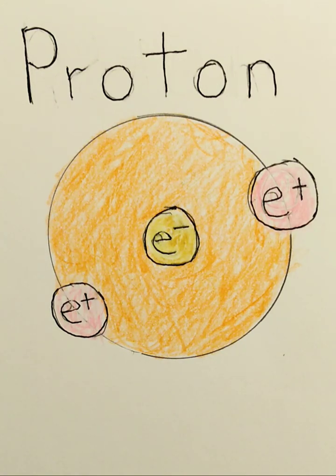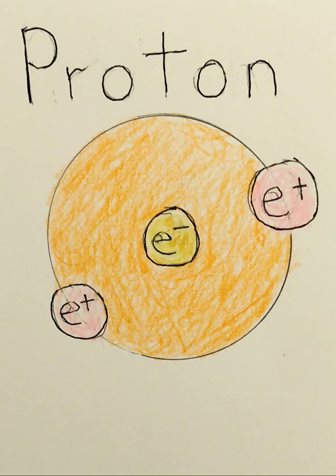Strong force is 100 times greater than the electromagnetic force. My model of a proton suggests that it would take all that greater force and more to break apart a proton.